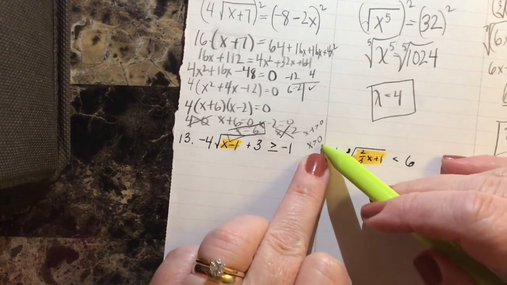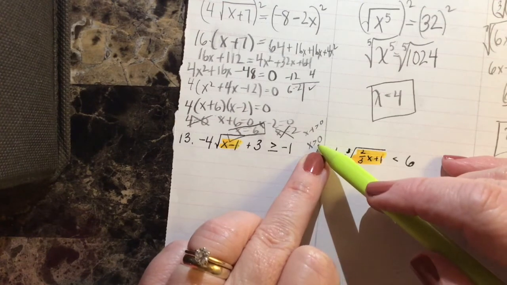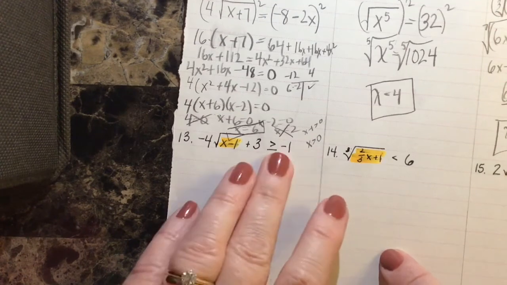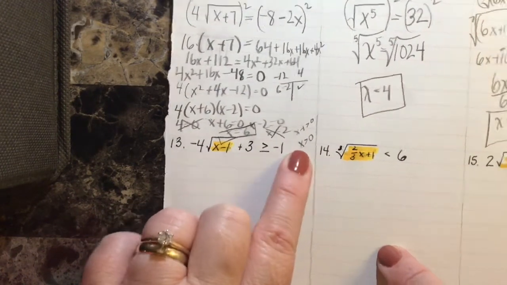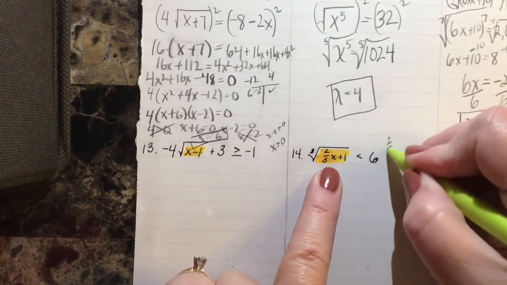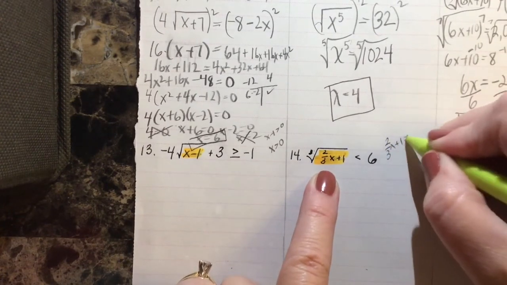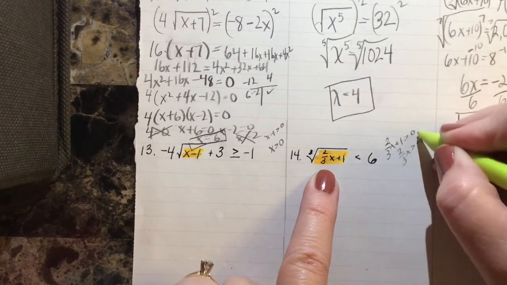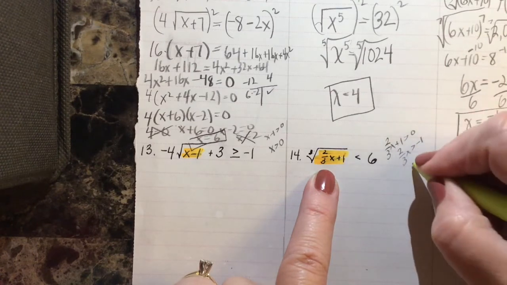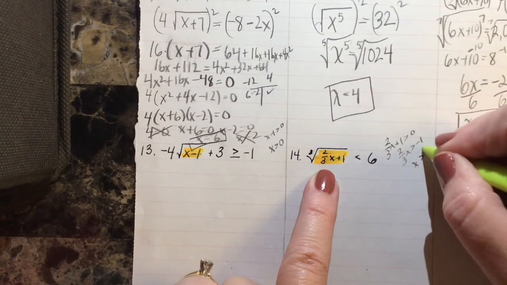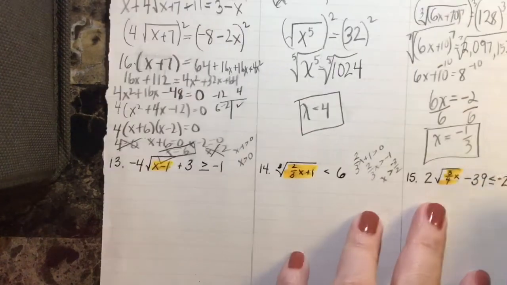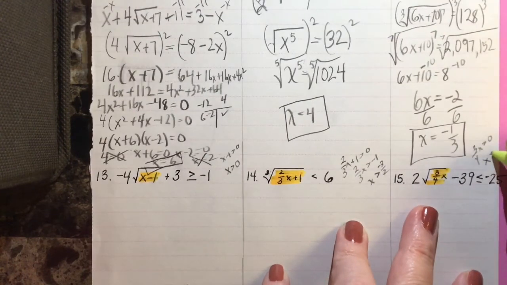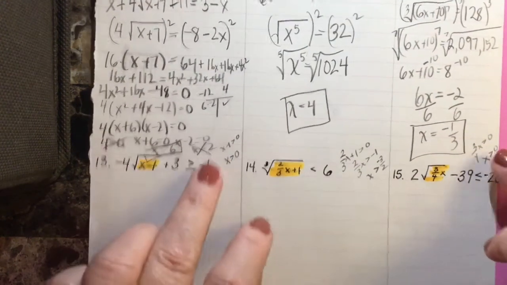If I end up with something that is less than 0, like if I end up with x is less than -5, then this would not be possible because x has to be greater than 0. For this one, 2/3 x plus 1 has to be greater than 0. So 2/3 x has to be greater than -1 because I subtracted 1. Multiply both sides by 3/2, so x has to be greater than -3/2. And then this last one, 3/4 x has to be greater than 0. Multiply both sides by 4/3. X has to be greater than 0. So I'll look at that when I'm finished solving.